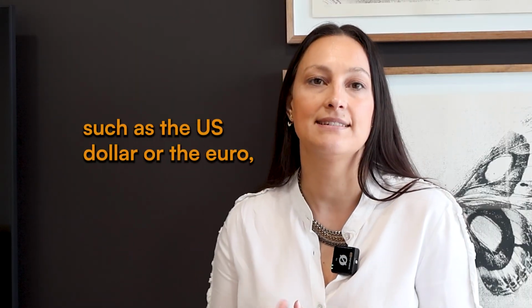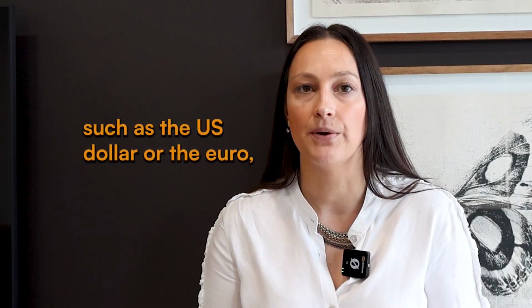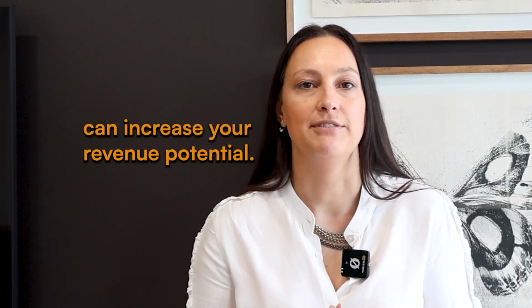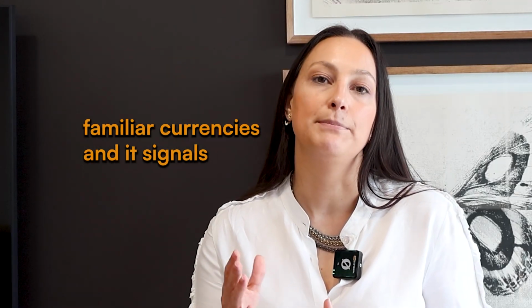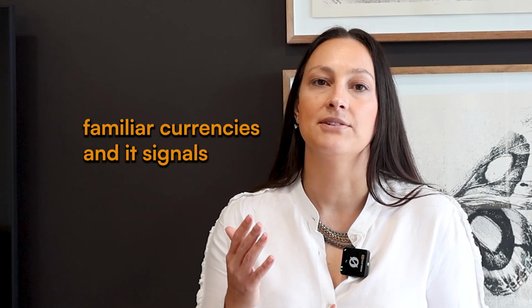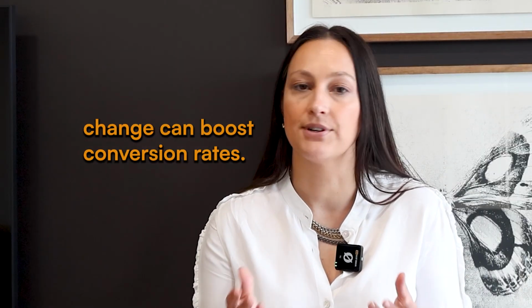Earning in currencies such as the US dollar or the euro, which are stronger currencies relative to the rand, can increase your revenue potential. You also build trust with an international base. Buyers like to shop in familiar currencies, and it signals professionalism and credibility. Many international customers prefer to pay in a currency they recognize, and this small change can boost conversion rates.